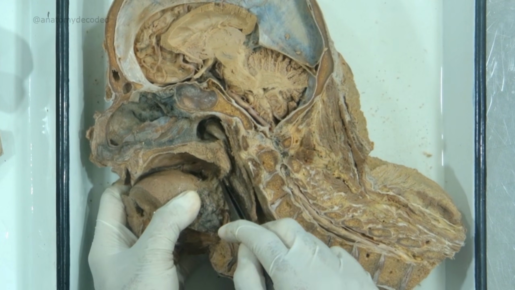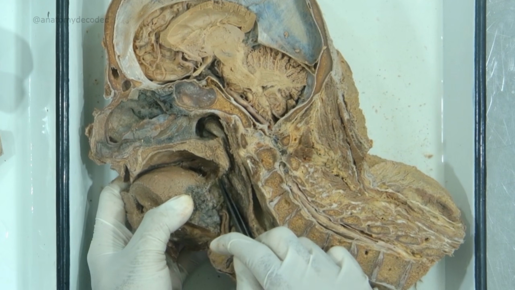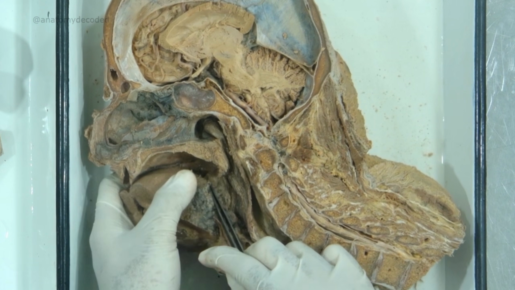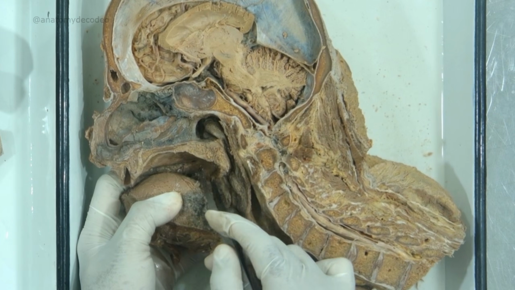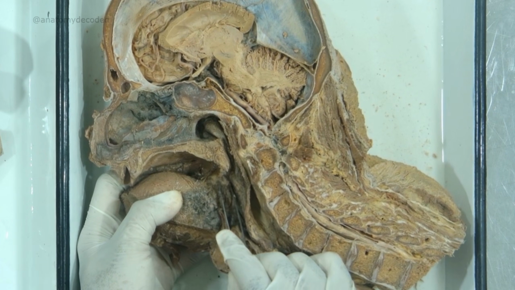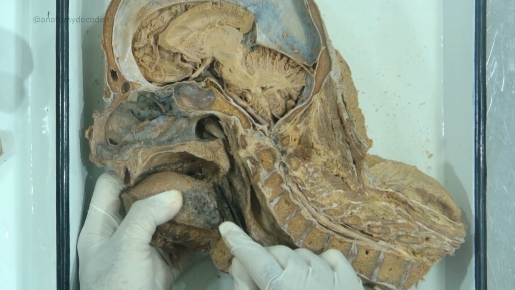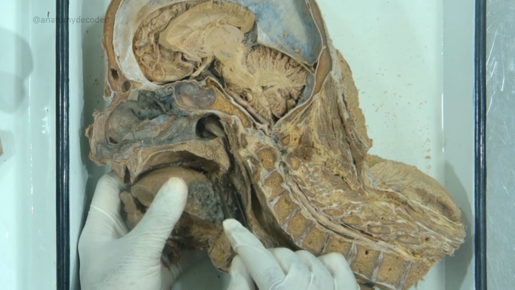There is one area here called the tonsillar fossa, where the palatine tonsil is located. The palatine tonsil is bounded by the palatoglossal fold on the anterior aspect, the palatopharyngeal fold on the posterior aspect, and this fossa is referred to as the tonsillar fossa.